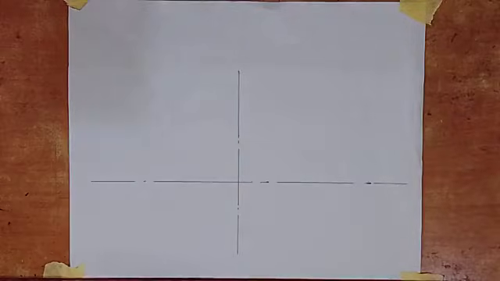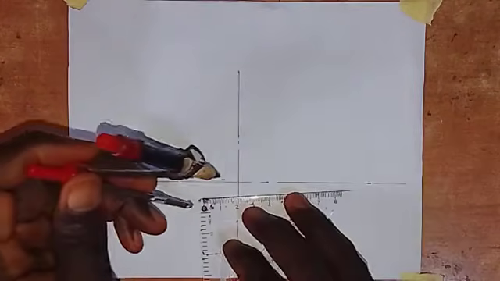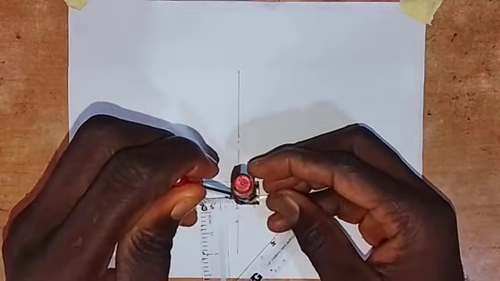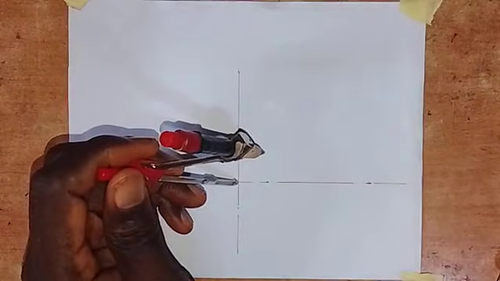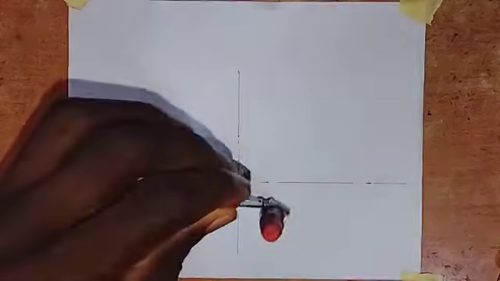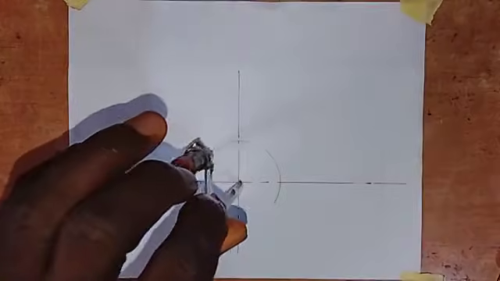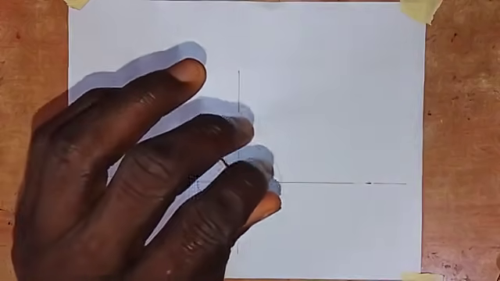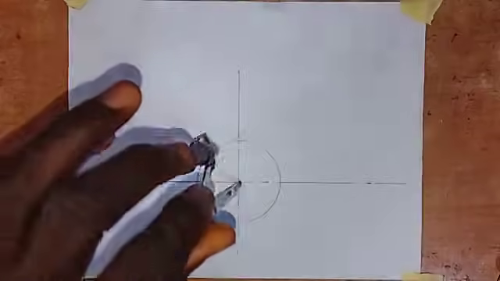Okay, so then the next thing that we are to do is to draw the circles that we have here. The diameter of the big circle is 50 millimeters. So we take a measurement of 25 millimeters on the ruler. Put the pin at this point, then turn it round like this. Okay, so here we have a circle. That is the big circle.